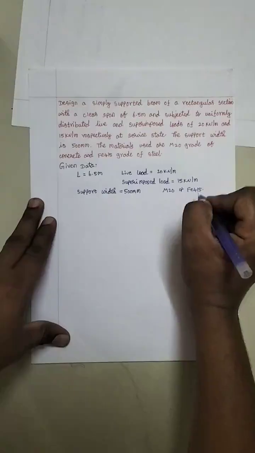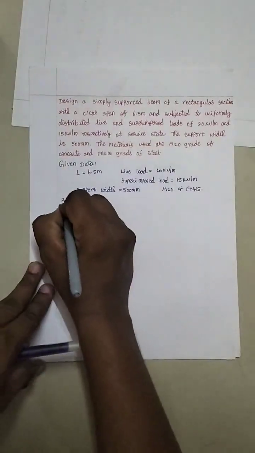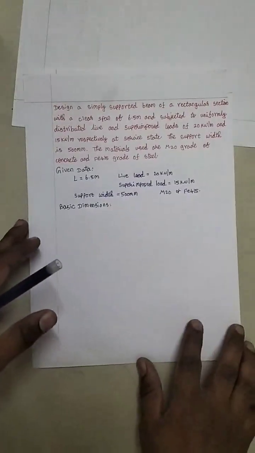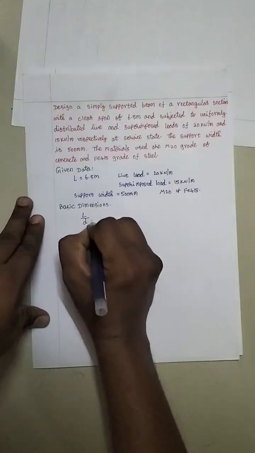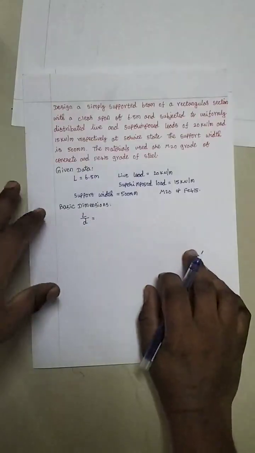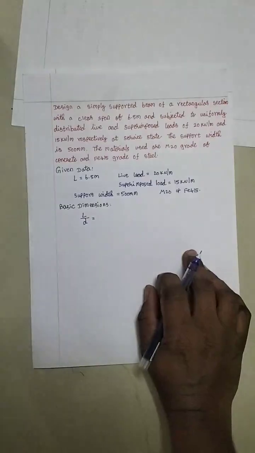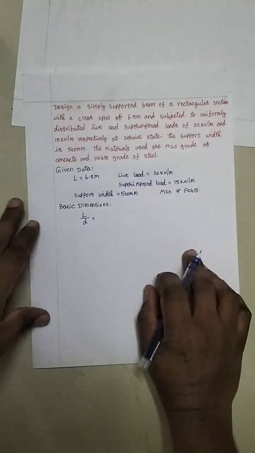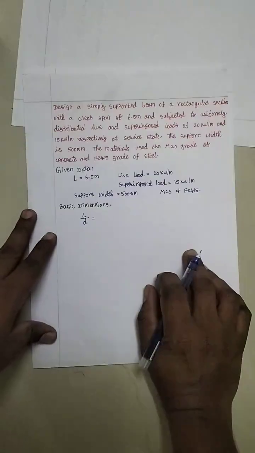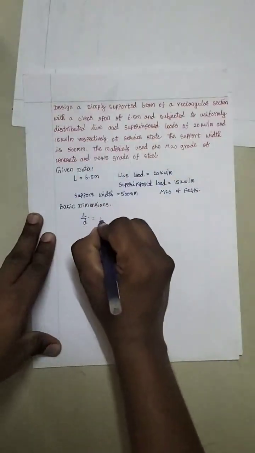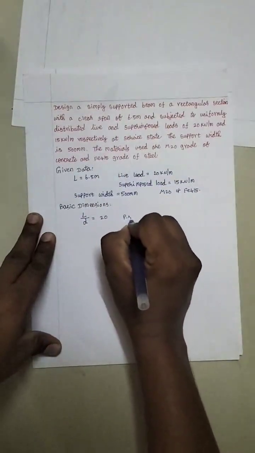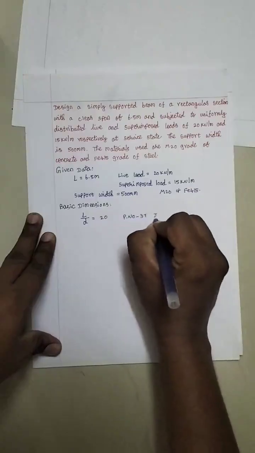So the first step in this problem is we need to calculate the basic dimensions of the beam. From IS 456 page number 37 we have the relationship L by D: if it is cantilever it is 7, if it is simply supported the value is 20, and if it is continuous the value is 26. So here it is a simply supported beam, so the L by D ratio is 20. You can check it in page number 37 of IS 456.